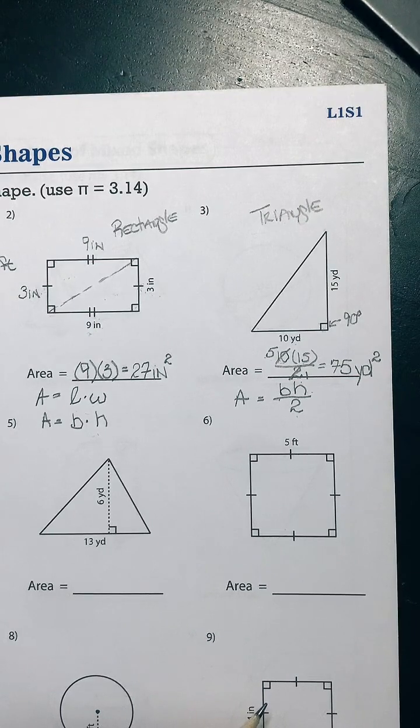Sure. Yeah. Sorry to interrupt you, but I have a question on factoring. Yeah, I'm not doing factoring, Aiden. Sorry.